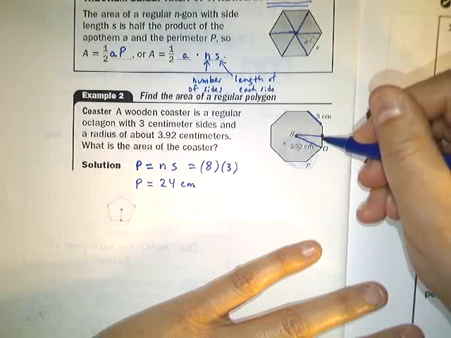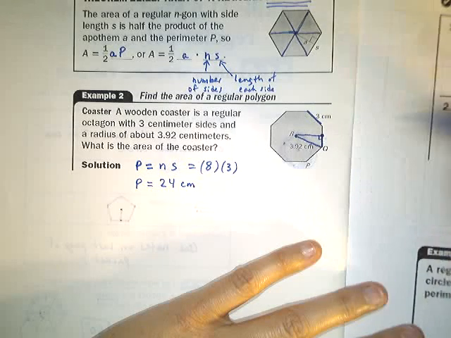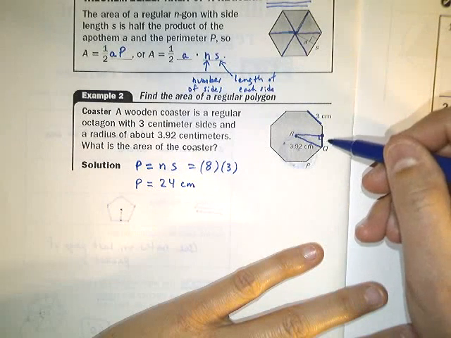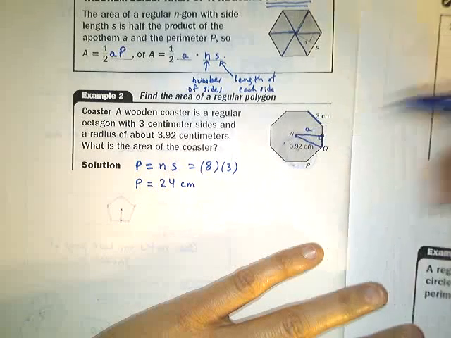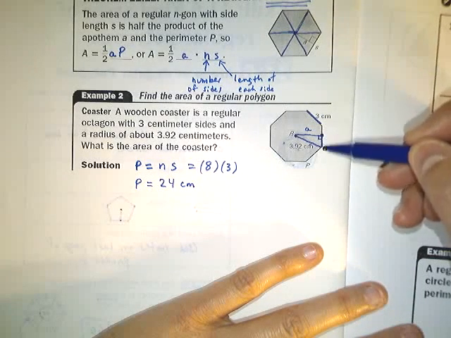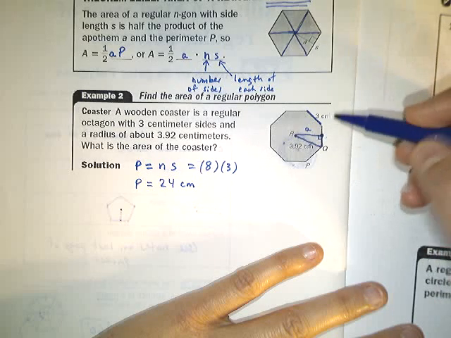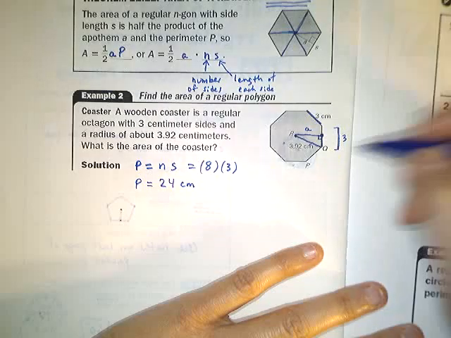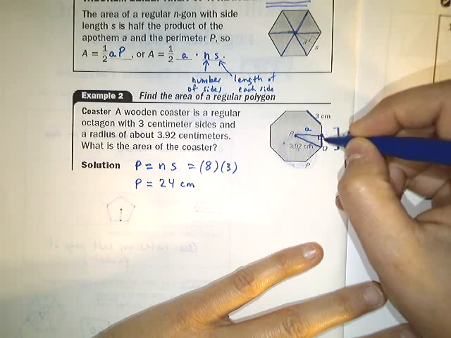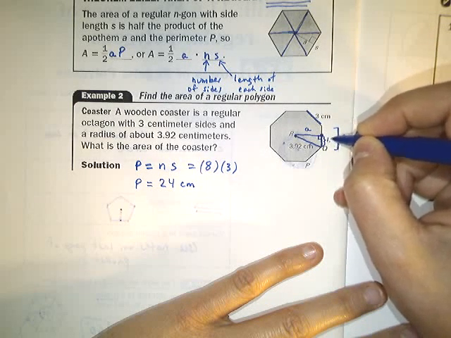Then I have a right triangle. This is a 90-degree angle as I've drawn it. So this side up here is the apothem. And then this length down here, since it's drawn exactly to the middle of the side and the whole side is 3 centimeters, right? Then half of that would be this much, right? That would be 1.5 centimeters.